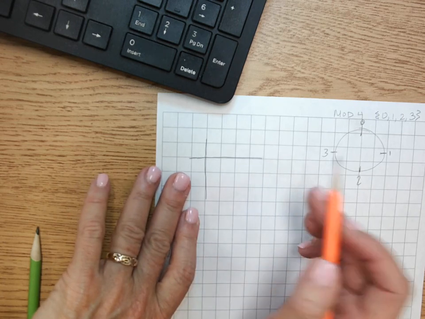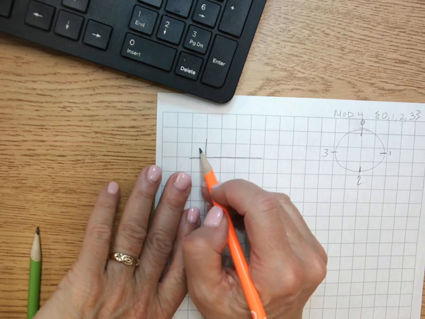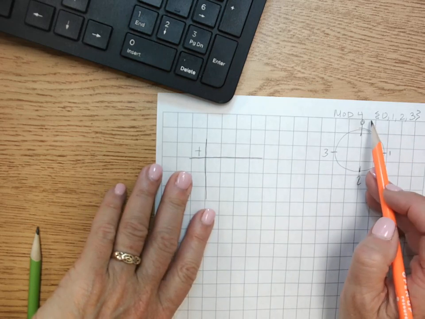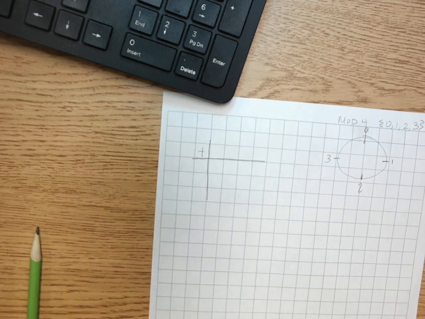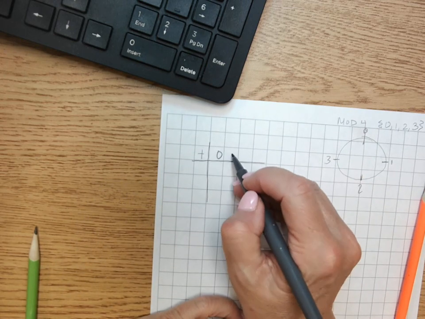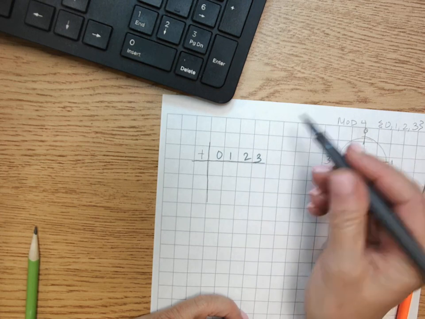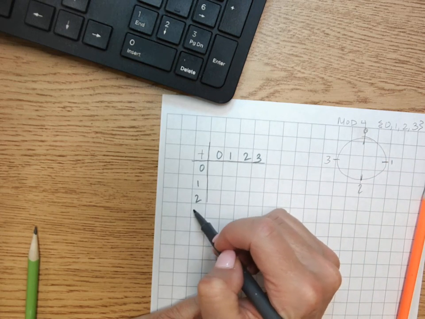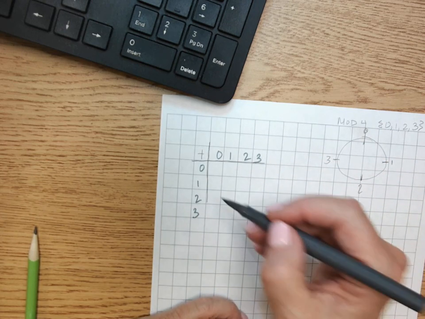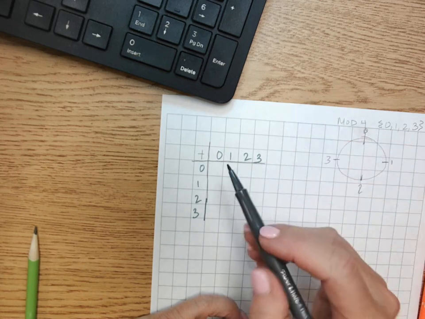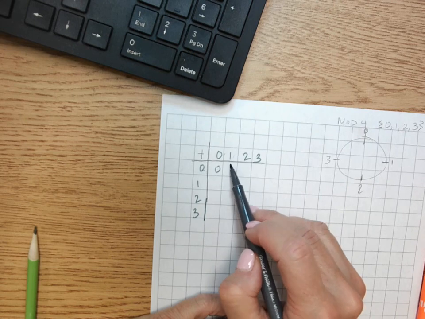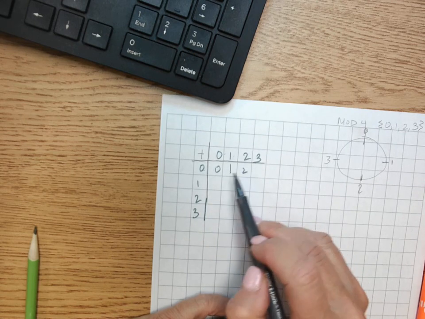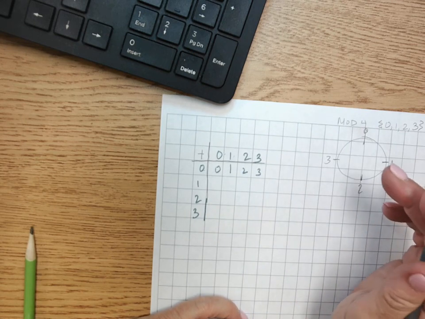And the table is like a multiplication table, but we're doing an addition table. And so the numbers that we're using are 0, 1, 2, and 3. So I'm going to put down 0, 1, 2, 3, and 0, 1, 2, 3. So those are my numbers. And now I'm going to fill in my table. And I'm going to add these. So 0 plus 0, 0, 0 plus 1, 0 plus 2, 0 plus 3. So that's my first row.